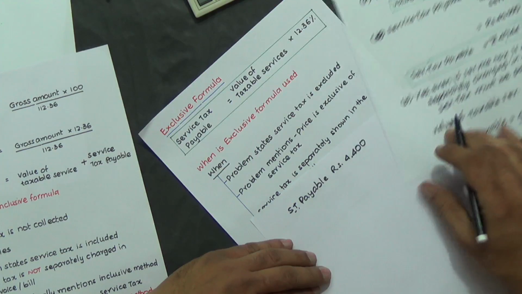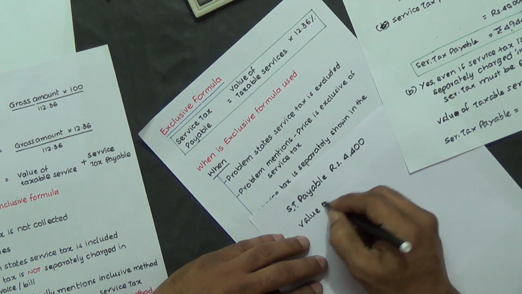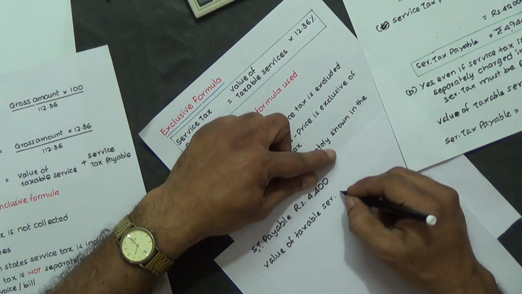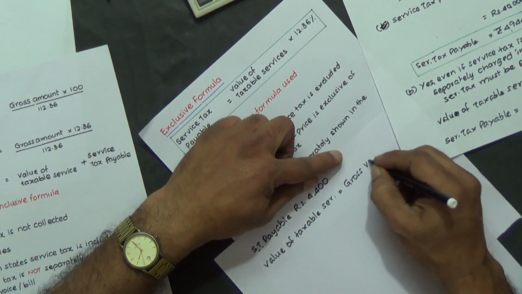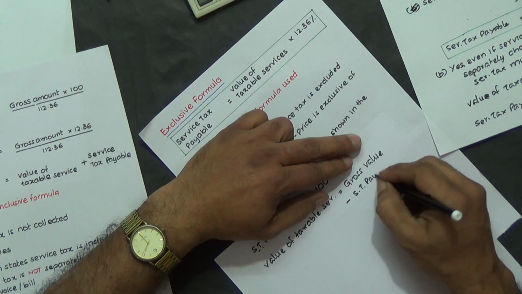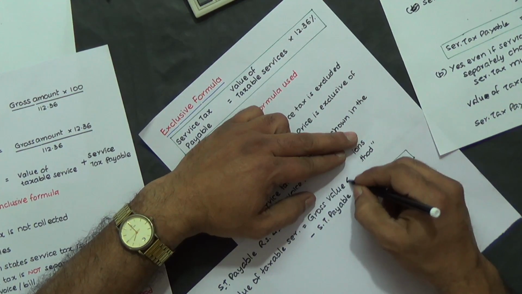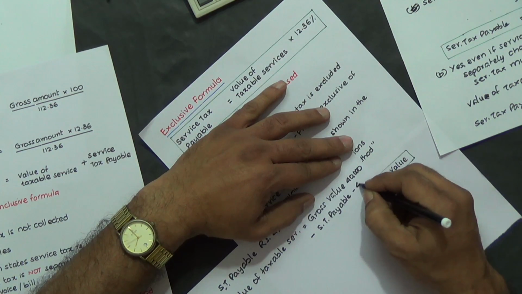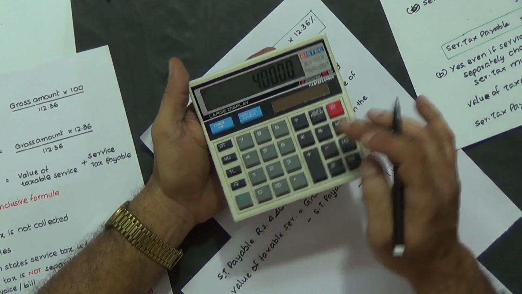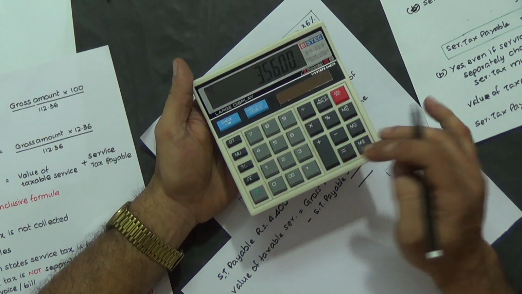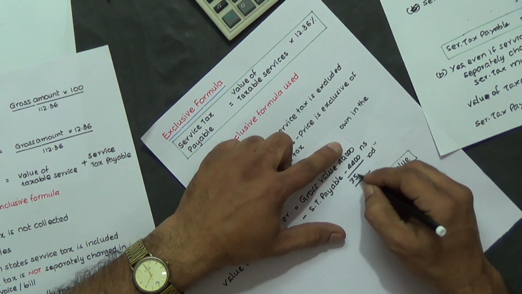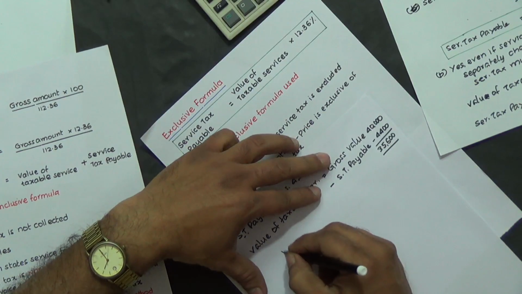So value of taxable service is gross value minus service tax payable, that is 40,000 minus 4,400 will give us 35,600. This is value of taxable service.